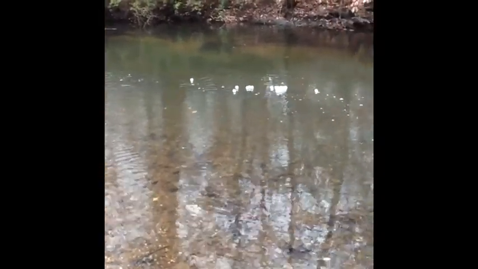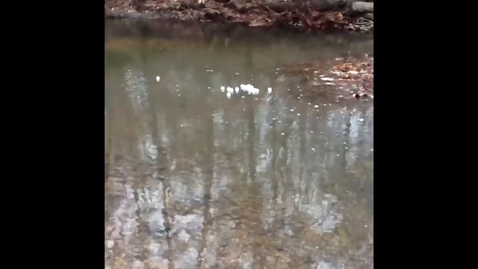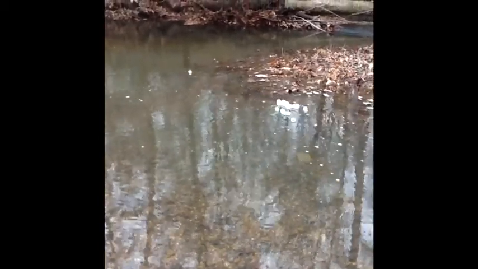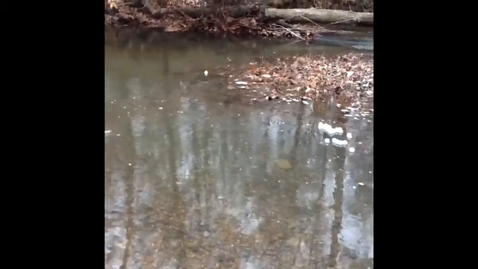The ping pong balls approach a natural fork in the river. I'm trying to observe if some move to the left or all move to the right. And as you can see, one moves to the left.